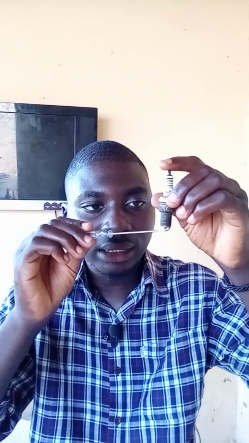What we'll be talking about is called spark gap. Spark gap is simply a distance between the center electrode and the ground electrode. Okay, so this is a practical example. If you pick up any spark plug right now, the distance, the space between the center electrode and the ground electrode is what we call spark gap.